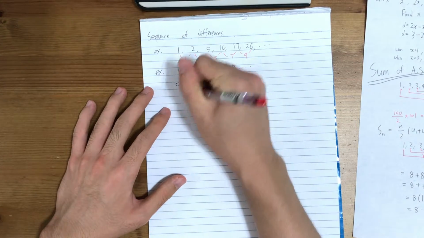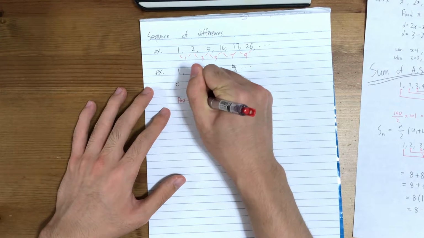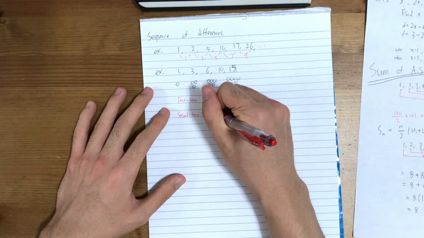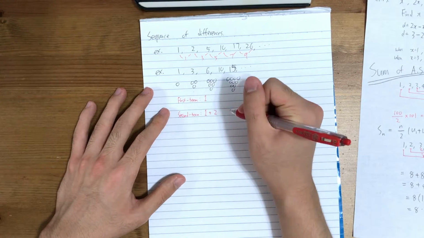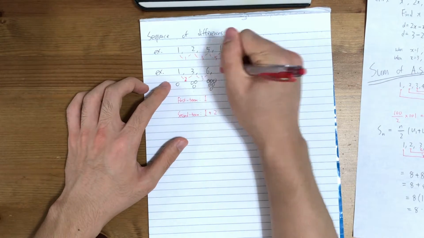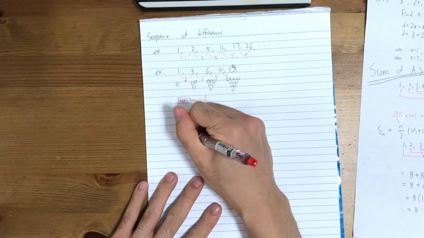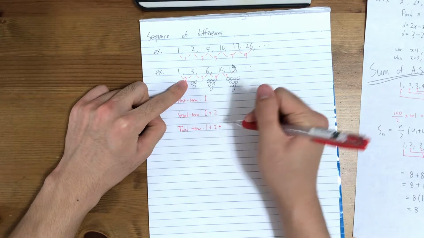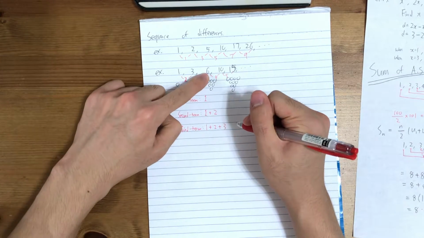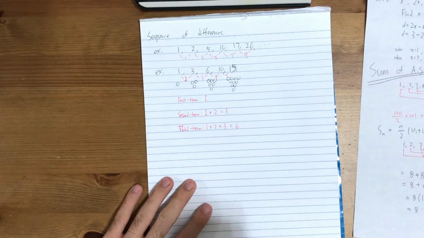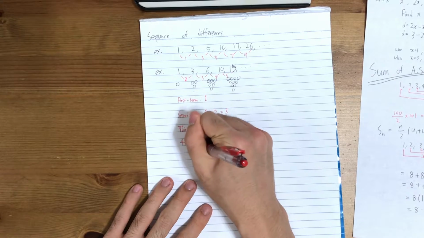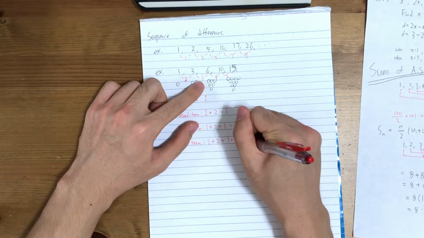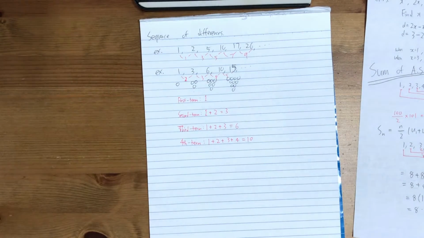So the first term, and second term. How do we form the second term? We start with the first term and we add 2, right? Because the difference here is 2, then 3, 4, 5, right? Then what about the third term? We start from 1, we add 2, which is the first difference, and then we add 3, which is the second difference, right? And the fourth term: again, we start from the first term, we add the first difference, the second difference, and the third difference, and that's how we get the fourth term.